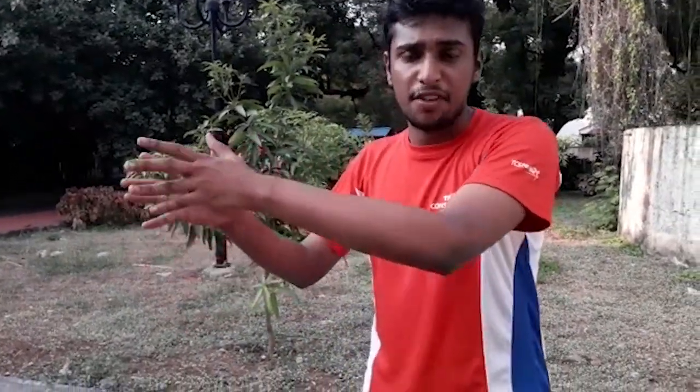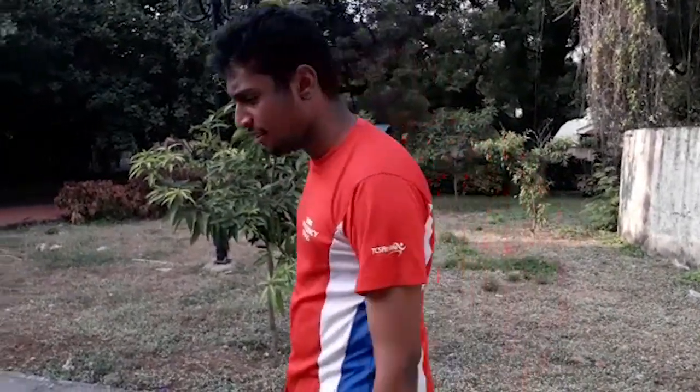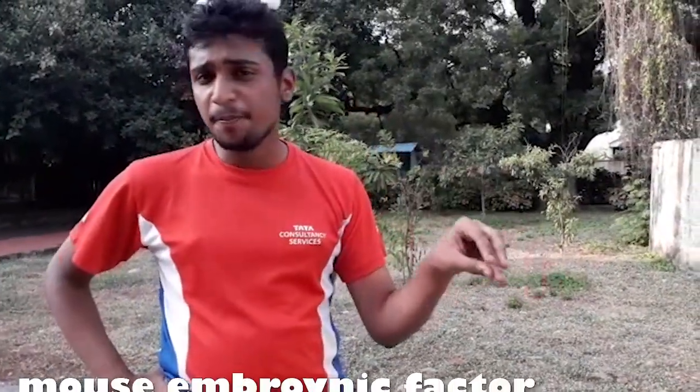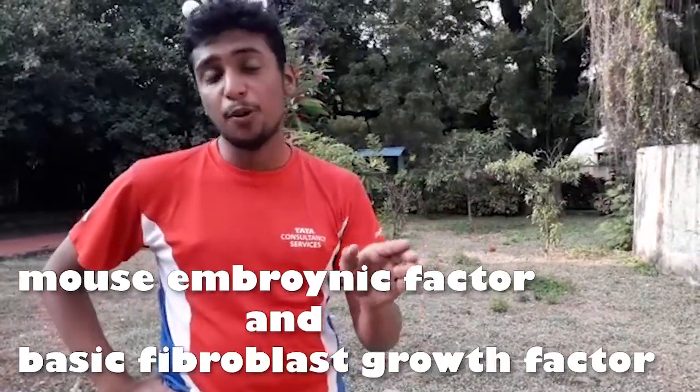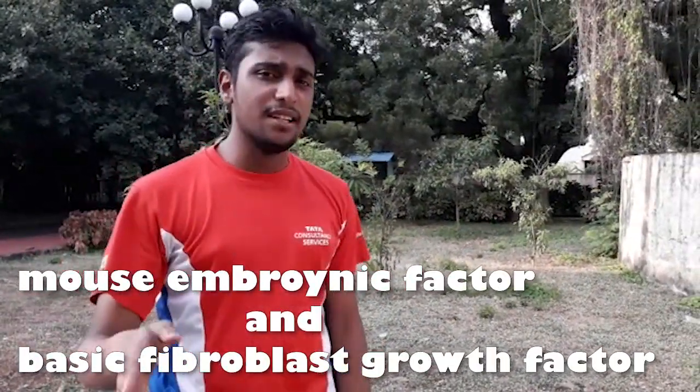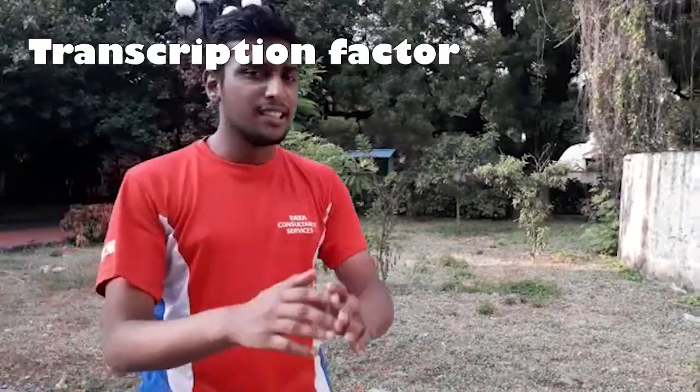Now, when you are talking about the human embryonic stem cell, it has to survive in an artificial environment, so it needs 3 factors. The first is the mouse embryonic factor, the second is basic fibroblast growth factor, and the third is the transcription factor. But the transcription factor is more useful because it can maintain and suppress the gene activity of the stem cell.